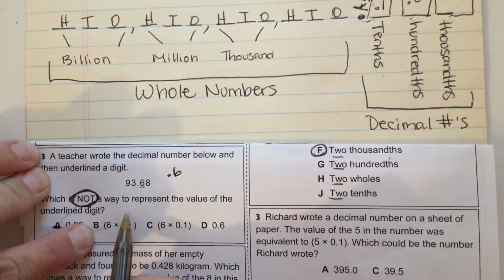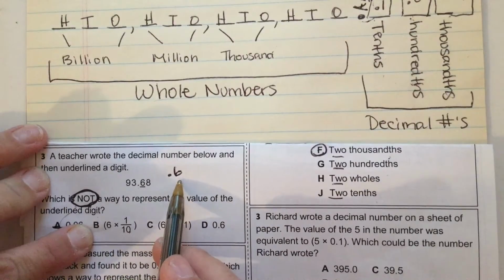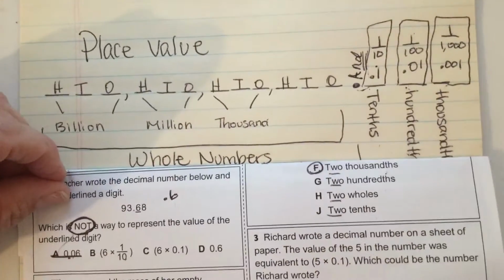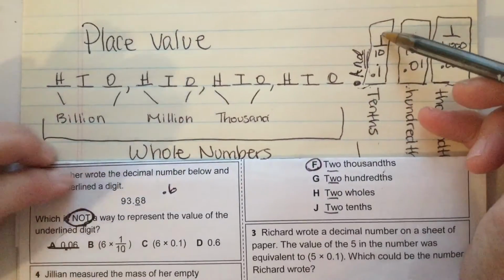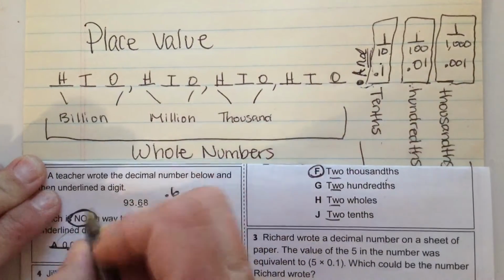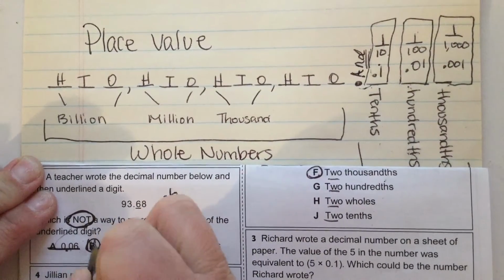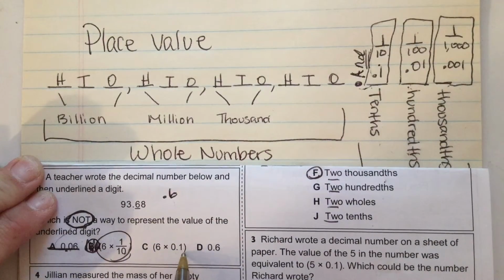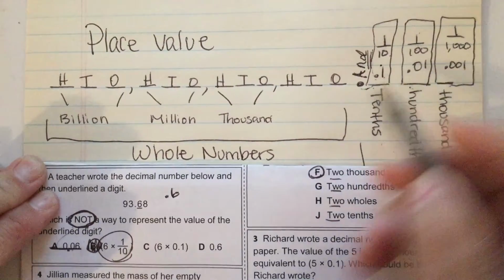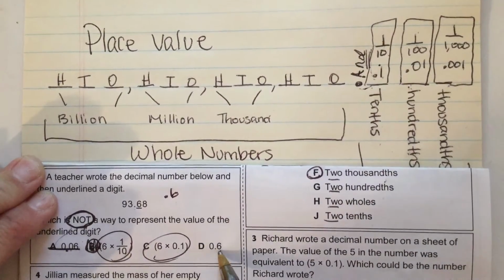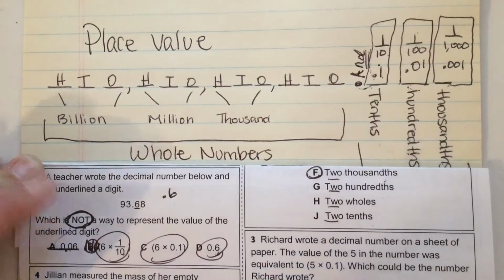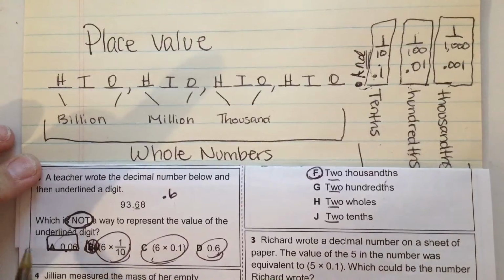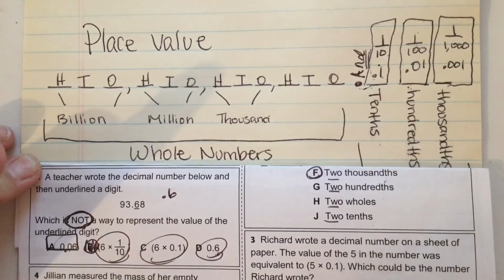B says 6 times 1 over 10. 6 is in the tenths place, so 1 over 10 would be correct. 6 times 1/10, 0.1. That one's correct. 6 tenths, 0.6. That would be correct. So the one that is not is A. It is not represented the correct way.